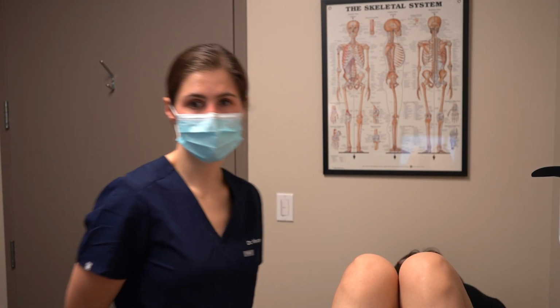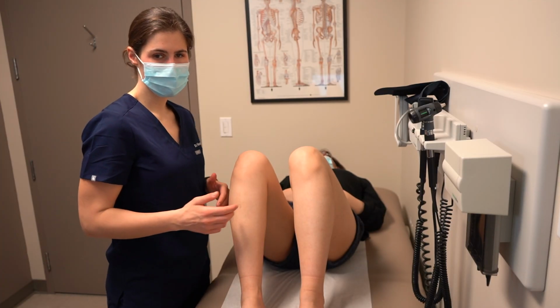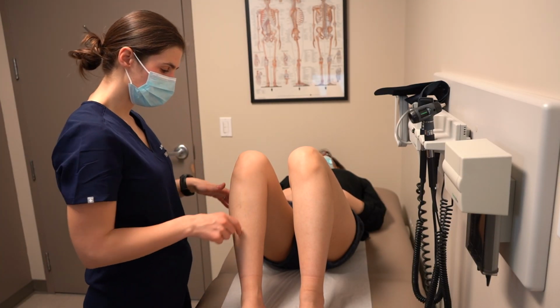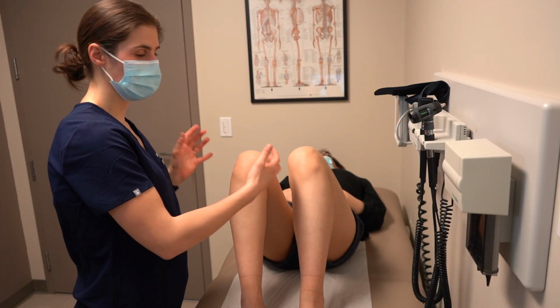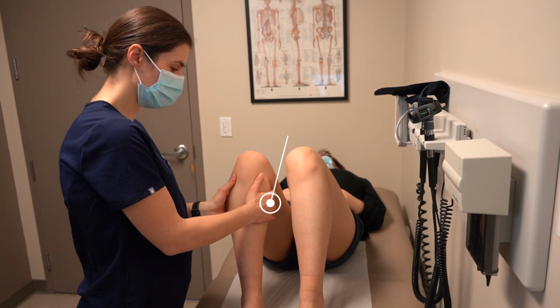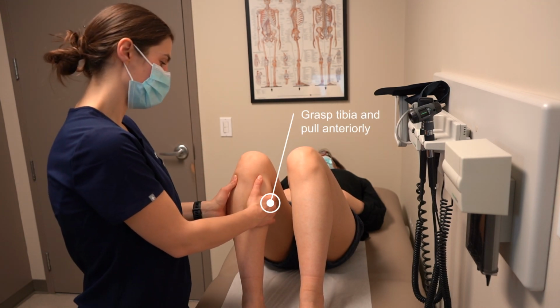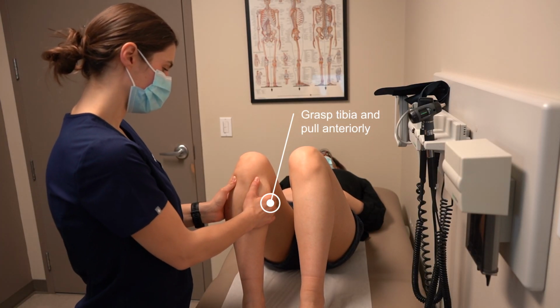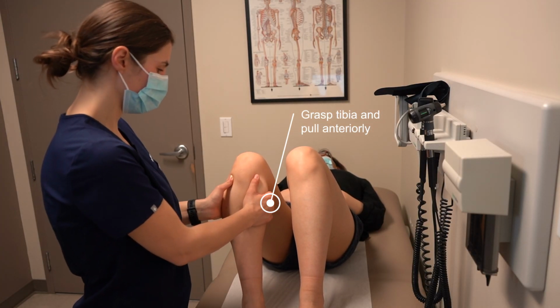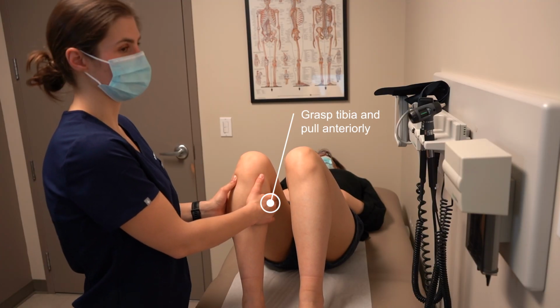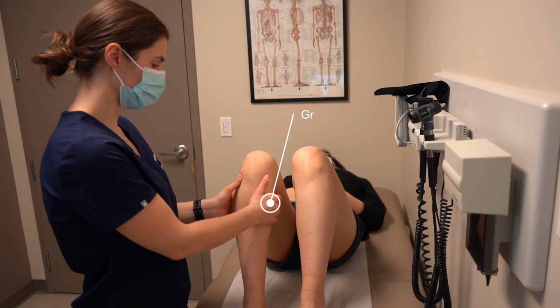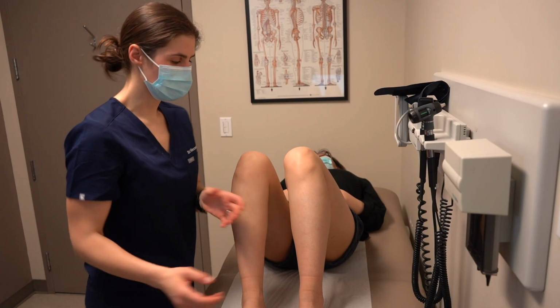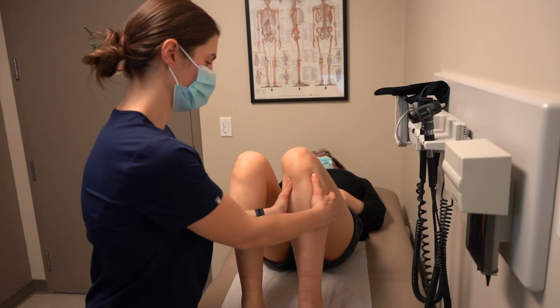Okay. So first I'm going to start with the anterior drawer test. So with the patient's knee flexed like this, I'm going to be placing my hands on the tibia, getting a firm grip, and pulling the tibia out towards me. And I'm just feeling for any laxity and movement of the tibia anteriorly, which I don't feel. I'll do the same on the other knee.